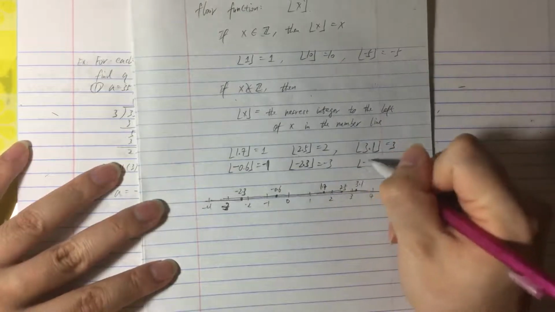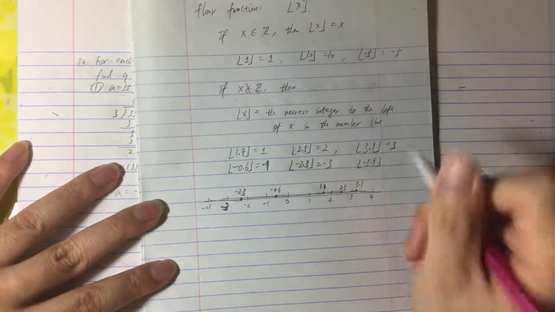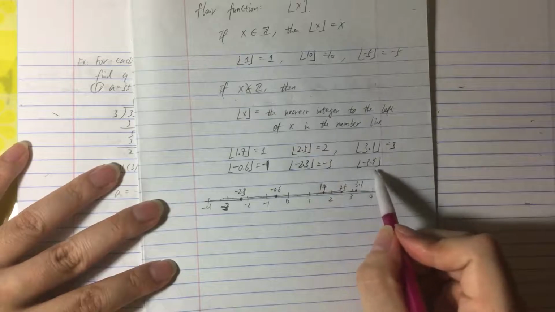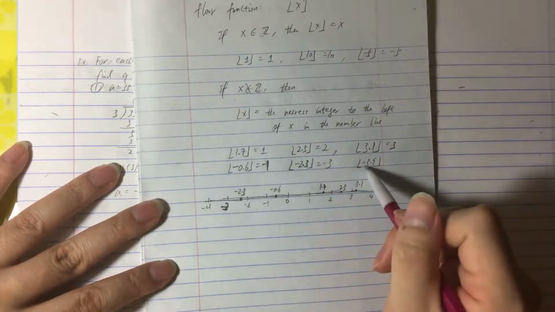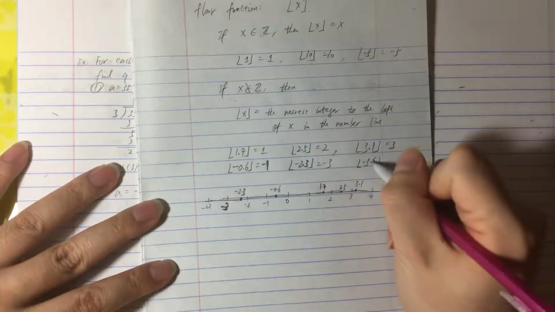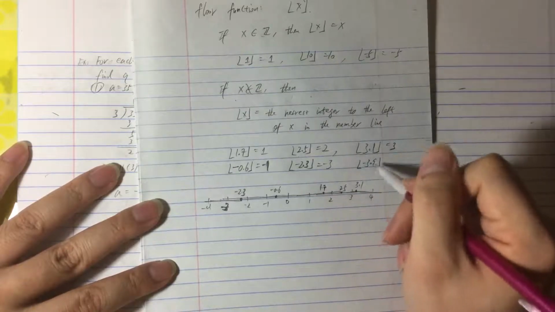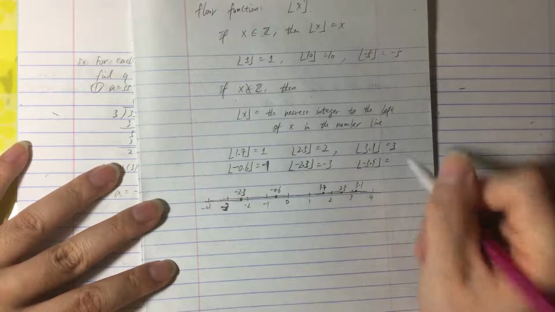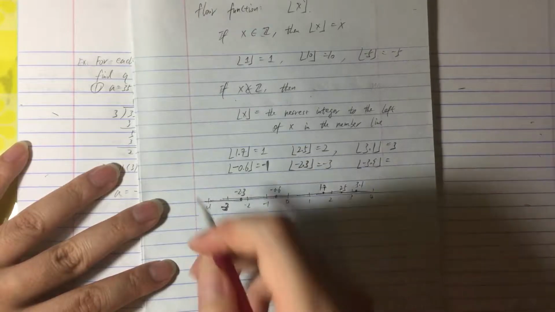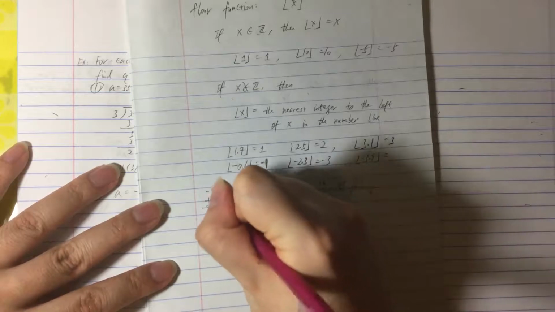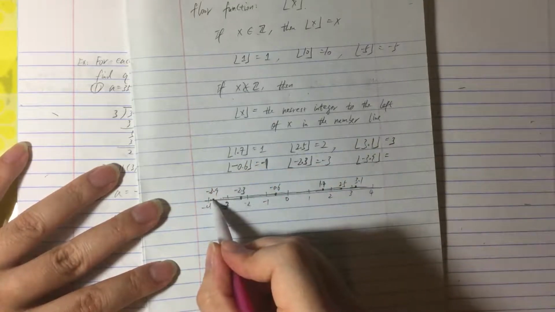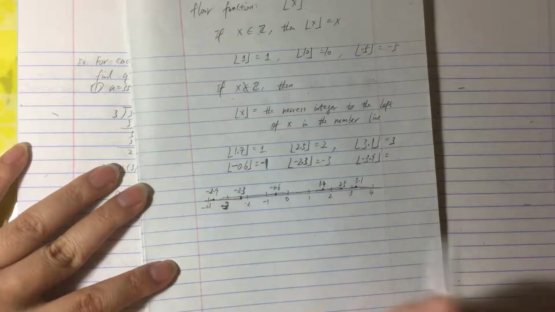How about a floor function of negative 3.9? Negative 3.9 is somewhere here, between negative 3 and negative 4.